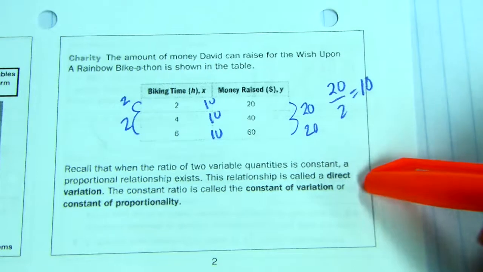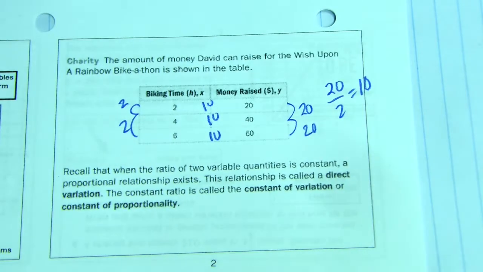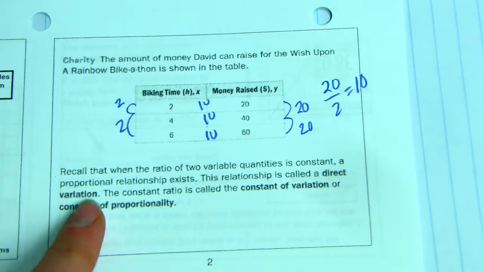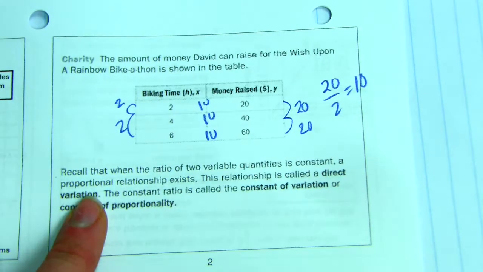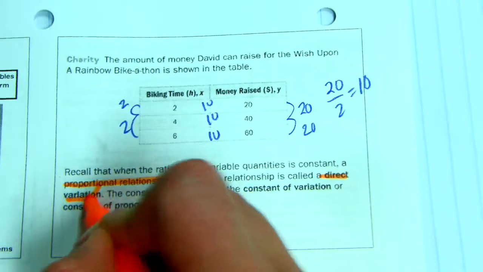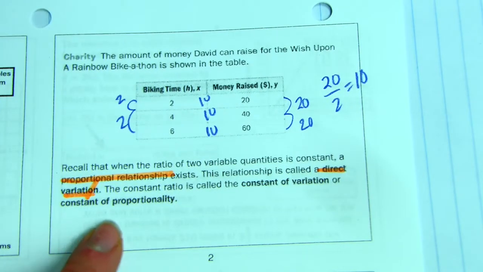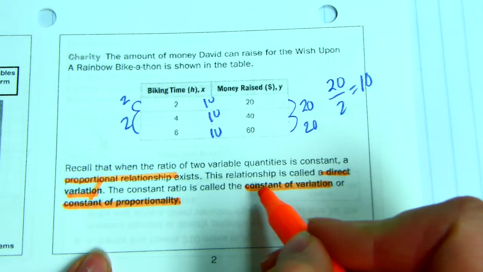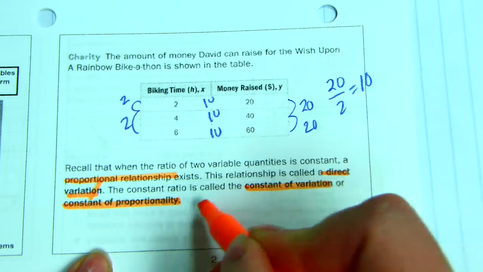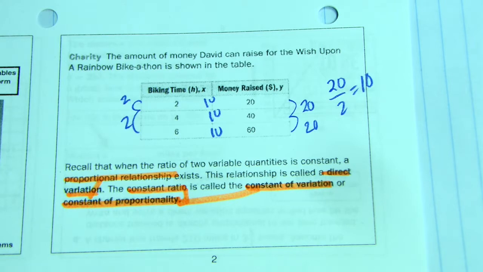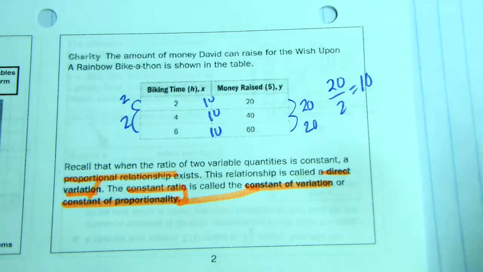So it talks a little bit about that down here, again calling it some extra new words. It says, recall that when the ratio of two variable quantities is constant, in this case it's 10, a proportional relationship exists. So this would be through the origin and a straight line. This relationship is called a direct variation. So we'll call a proportional relationship a direct variation. The constant ratio is called the constant of variation or the constant of proportionality. So for both of these vocab words, you can just write a constant ratio, which is the slope. Different words, all meaning the same thing.